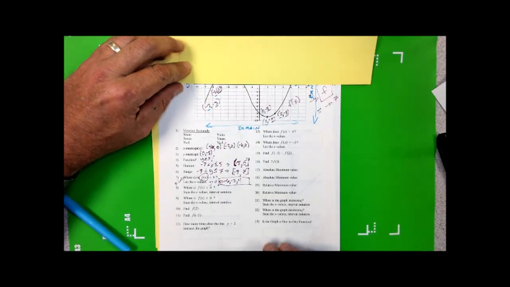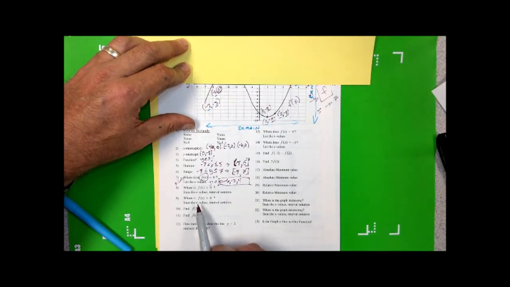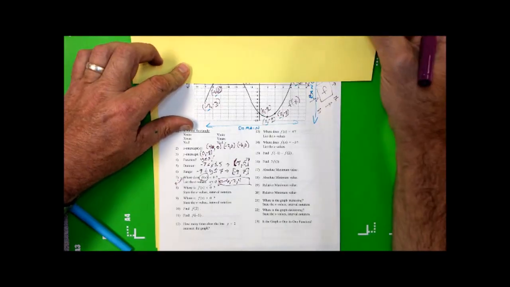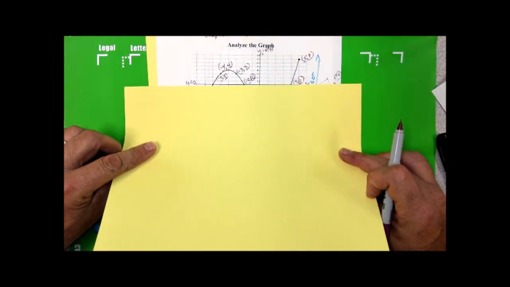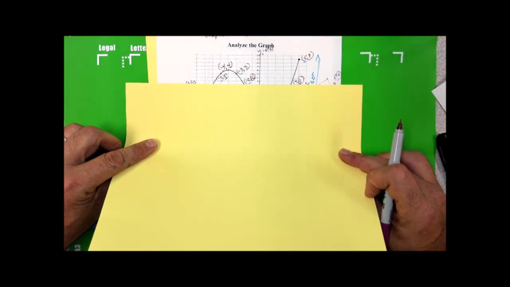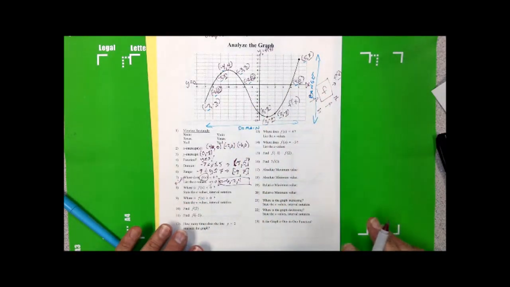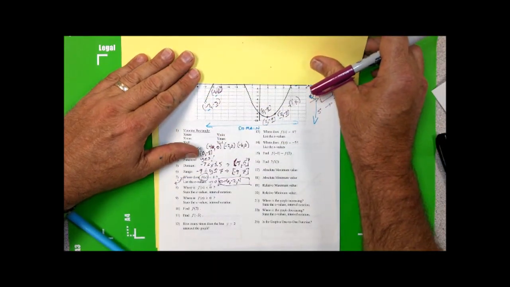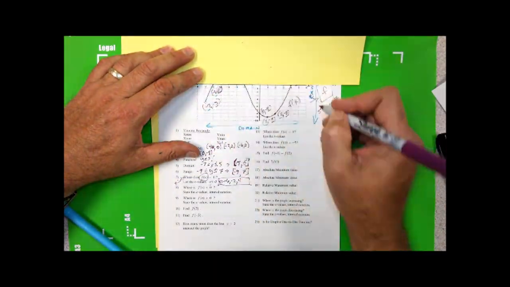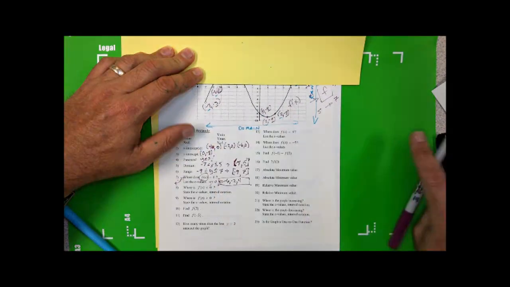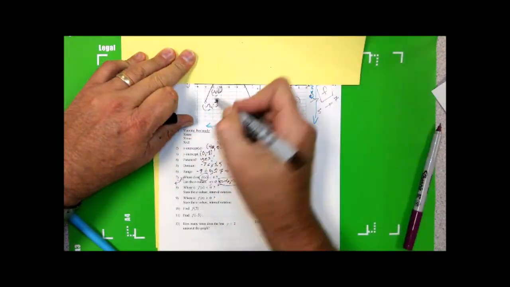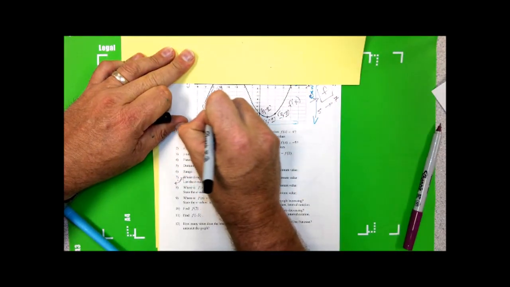Everything underground. If we wanted to know where f of x is greater than 0, then we'd be talking about everything above ground. So if that's the case, then we just need to figure out what those intervals are. So where are these located? If these are below the ground, what are the intervals we are talking about here?